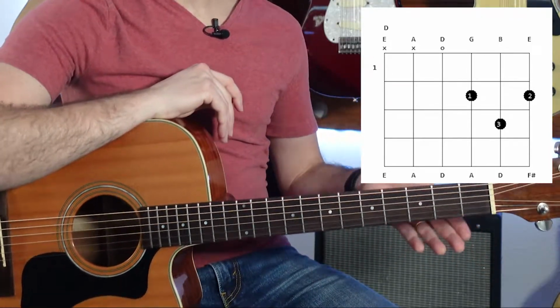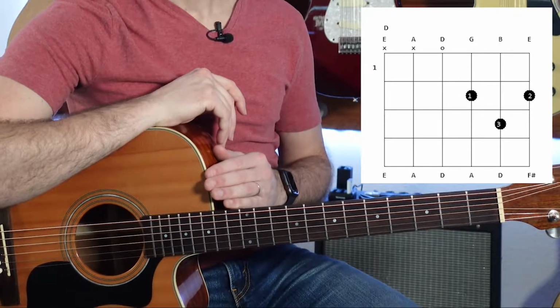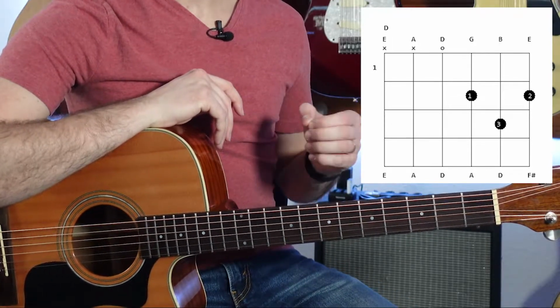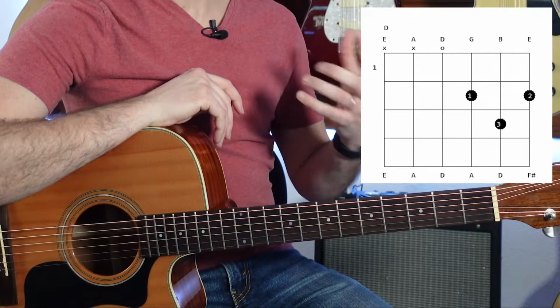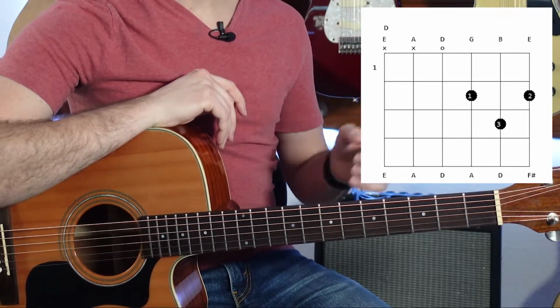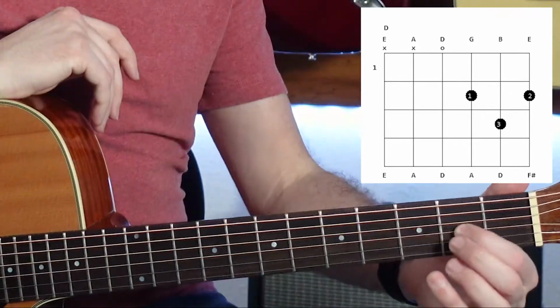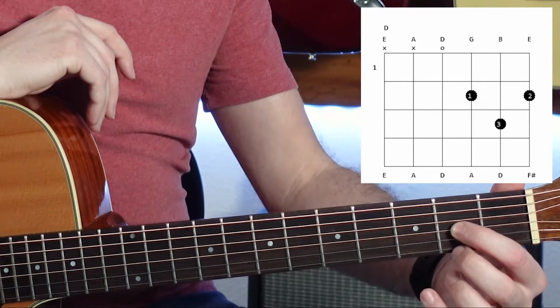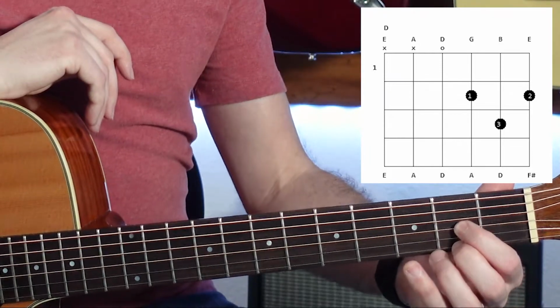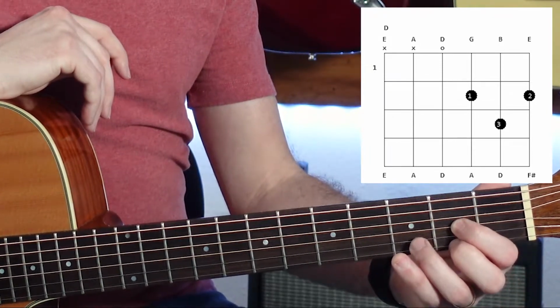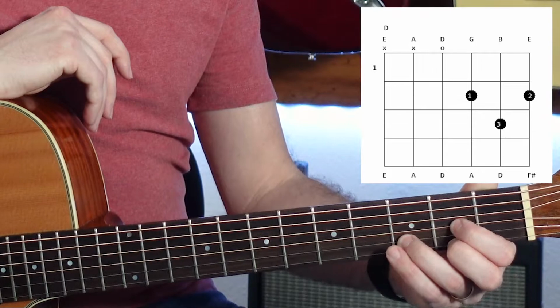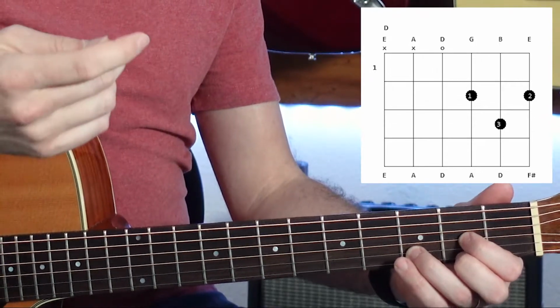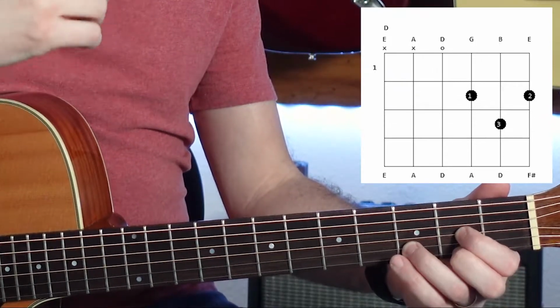Now that we know that, as a quick review, we have to place finger number 1 on the 3rd string, 2nd fret, then finger number 2 on the 1st string, 2nd fret, and finger number 3 on the 2nd string, 3rd fret. And when you play it, you should skip strings number 6 and 5. That's how we read a chord diagram.